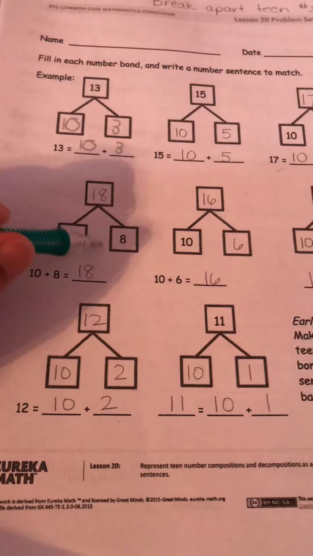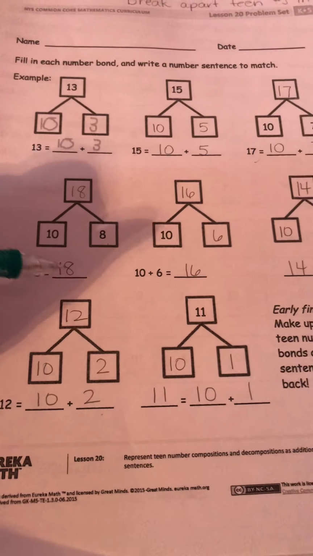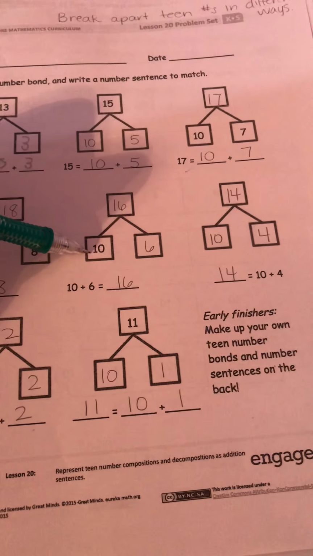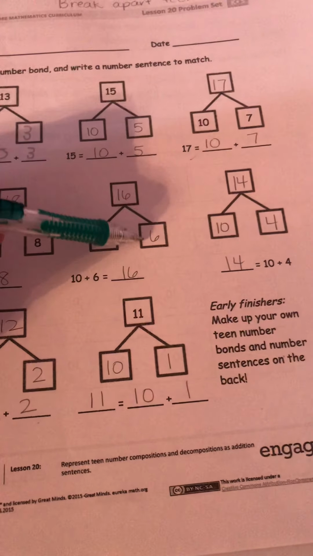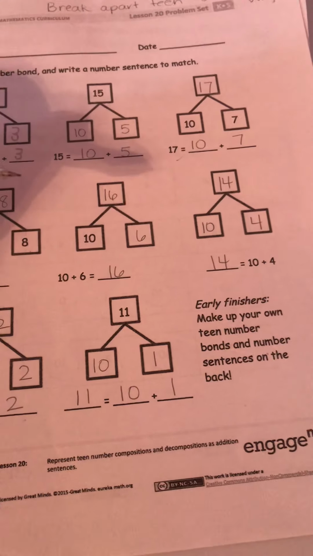Down here we had 10 and 8, which we hide that 0, and it makes 18. 10 plus 8 equals 18. Right here we had our 10, but we had 10 plus 6 down here, so we knew that that was our other part. And 10 plus 6 is 16. 10 plus 6 equals 16.